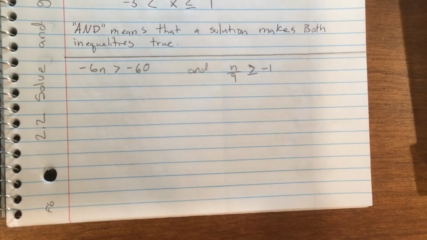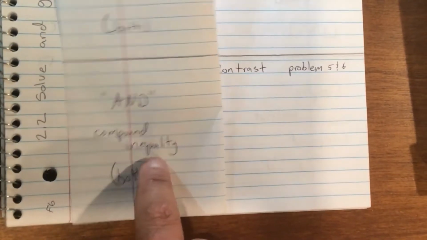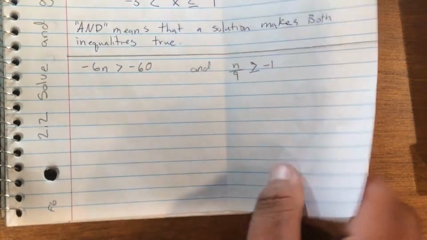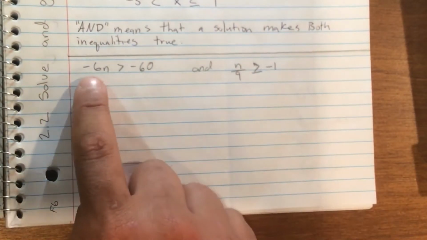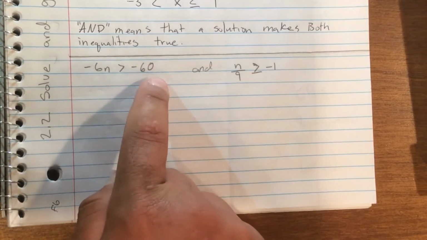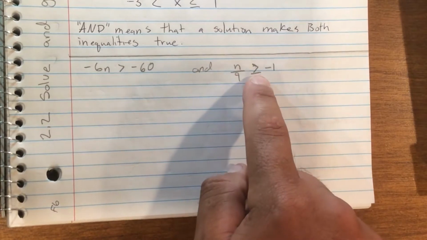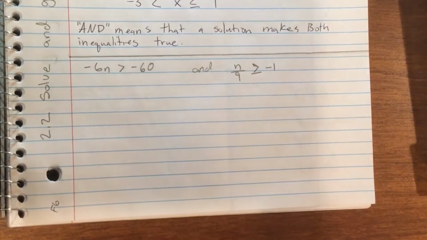This is part 3 of foldable number 6. We have another "and" compound inequality, so it's going to be both. We have our first inequality: negative 6n is greater than negative 60, and n over 9 is greater than or equal to negative 1.